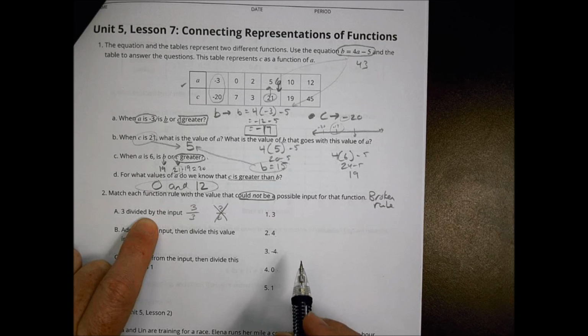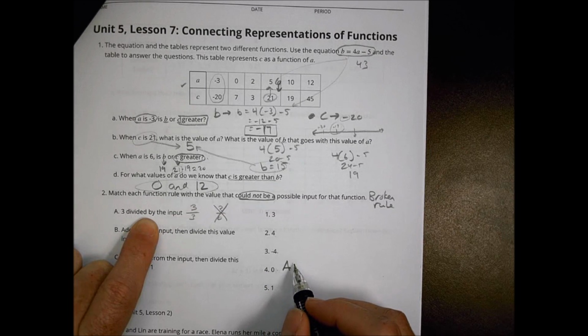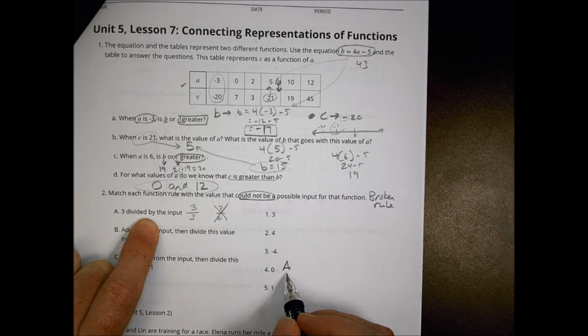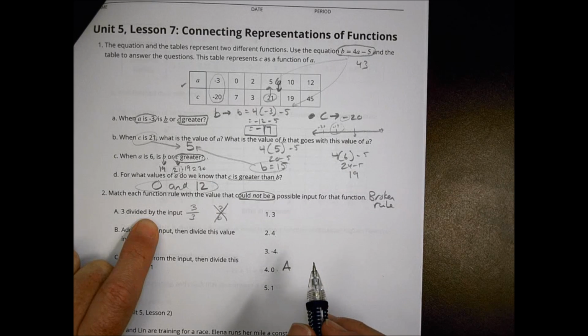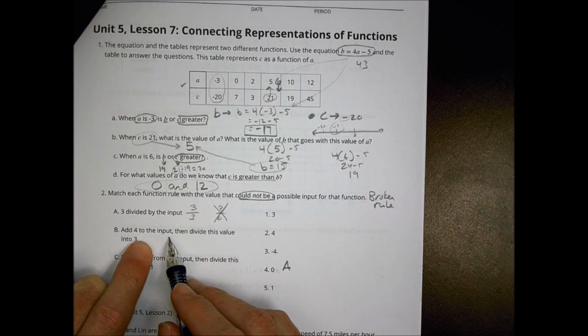And so this one here, A, does not work for 0. It doesn't work there for us, so I can't use 0 there. I'd have to make a rule that says except for 0, don't use 0. B, we have 4, add 4 to the input, then divide this value into 3.